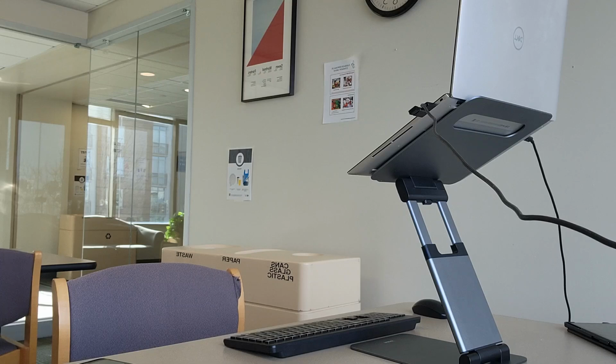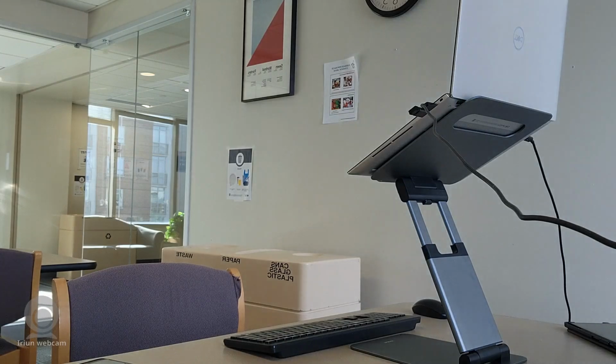Go! One. Two. It's actually the 5th floor and still I get a lot of light.